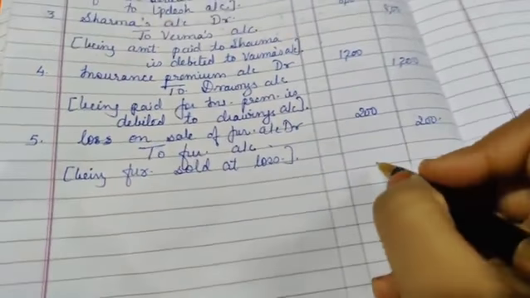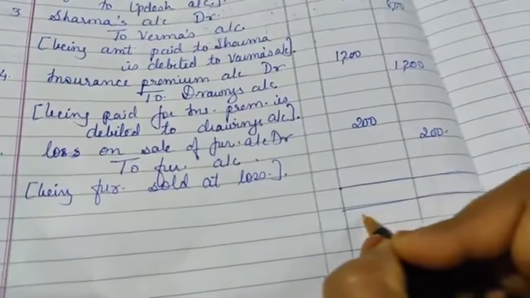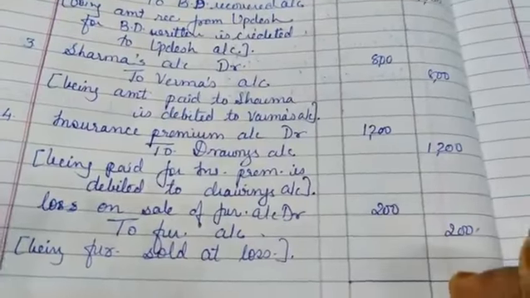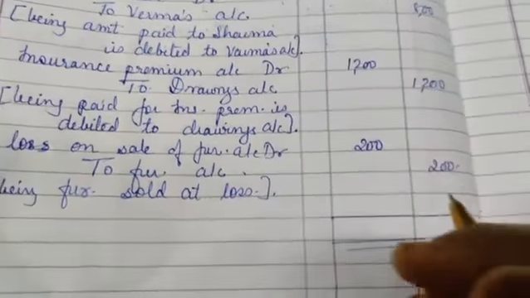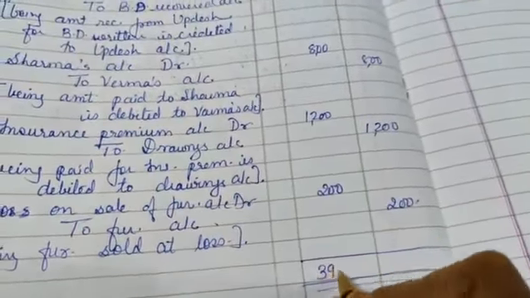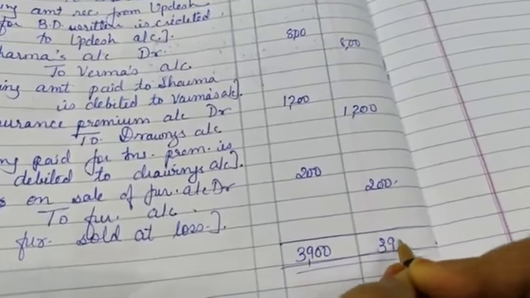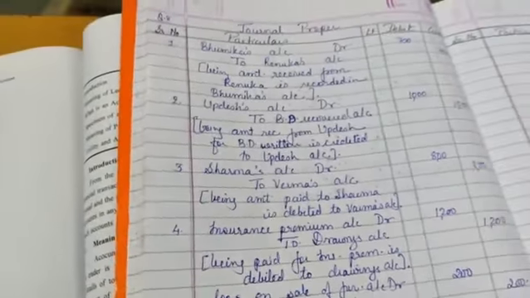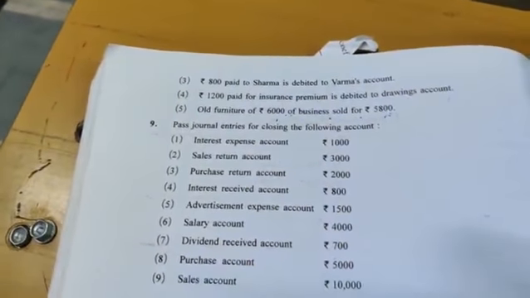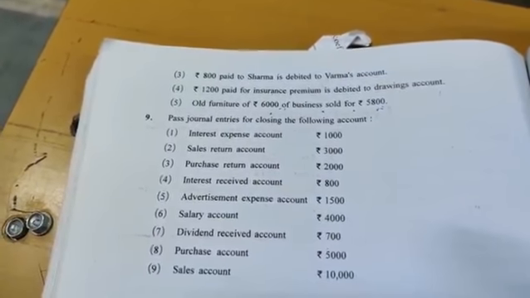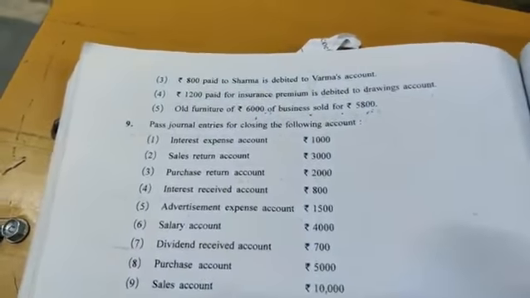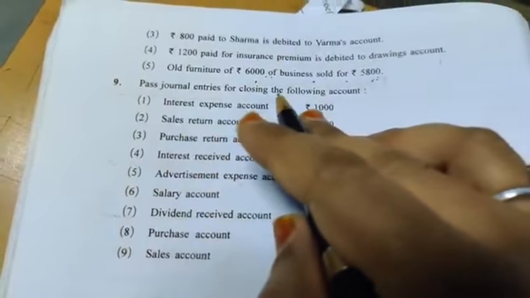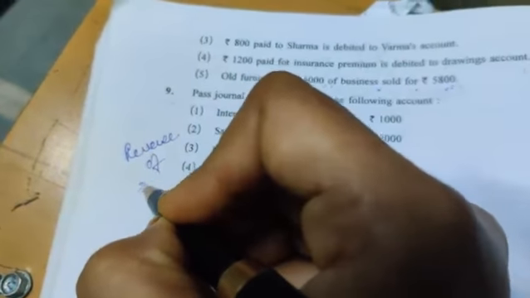Fine. Now do the total. When you do the total of all this, the amount comes to 3,900. So 3,900 debit side, 3,900 credit side. Here the sum gets over. That is question number 8. Then question number 9. Pass journal entries for closing of the following accounts. Now see, in closing entries I have told you that you will give the reverse. You will do the reverse of the rule.